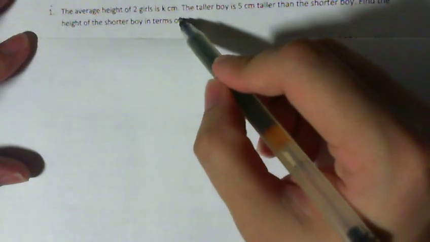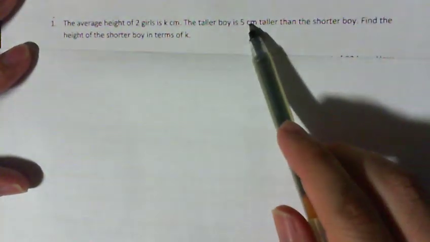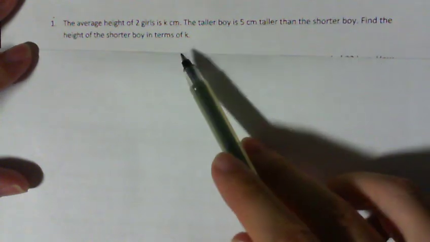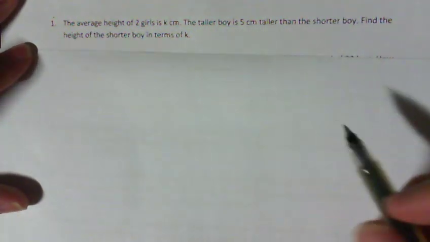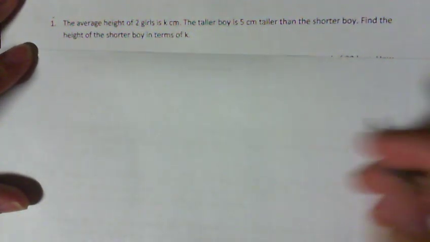This is Math Set 3, Question 1. The average height of two girls is k cm. The taller boy is 5 cm taller than the shorter boy. Find the height of the shorter boy in terms of k.